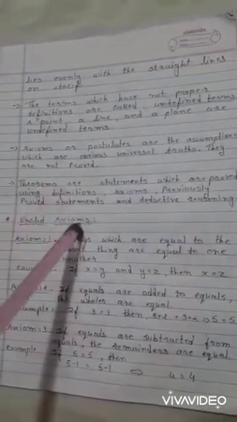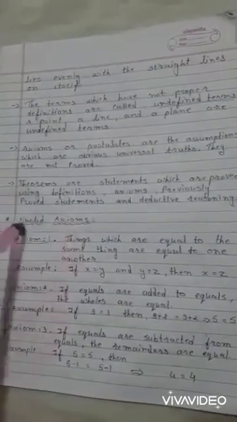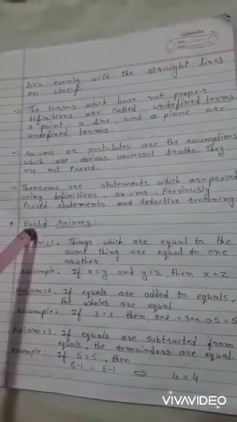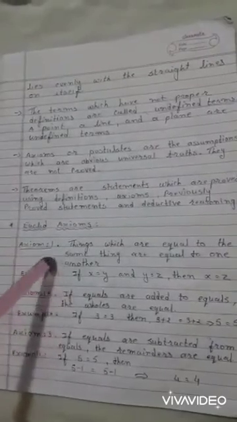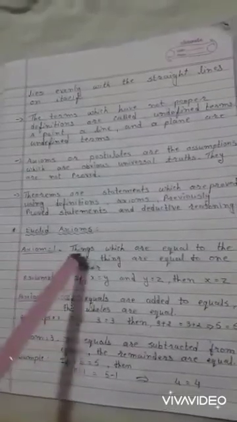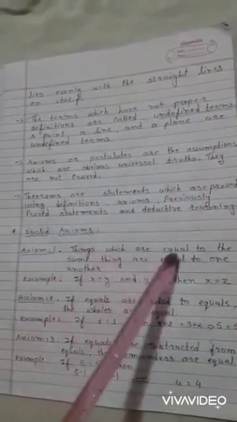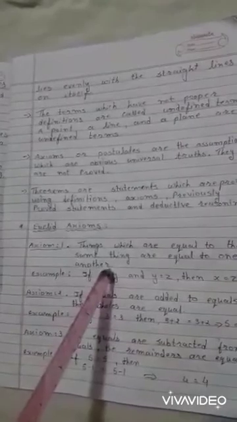Now we discuss Euclid's axioms. Euclid gave 7 axioms. Here we write one axiom and explain it with examples. First axiom, things which are equal to the same thing are equal to one another.